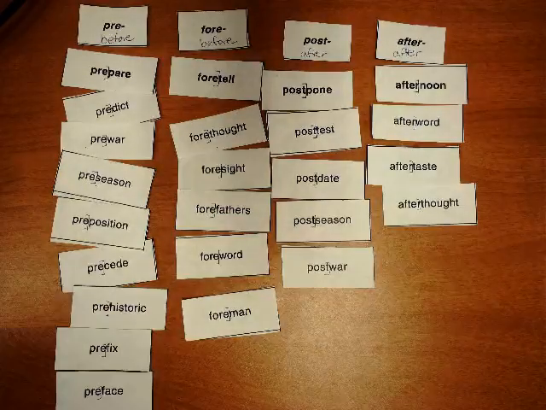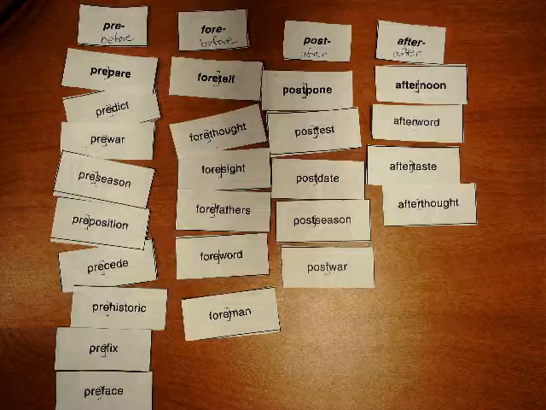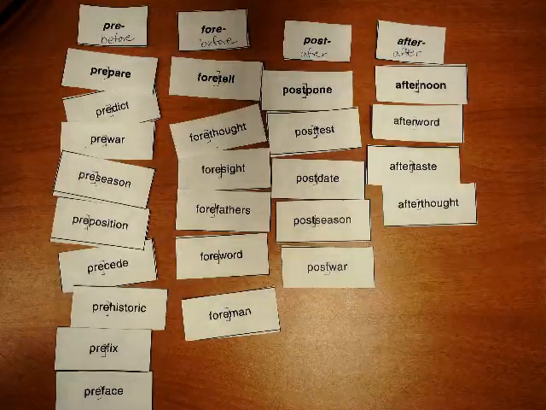Okay, go ahead and pause right here if you're still chopping off your prefixes. You can unpause when you're ready.